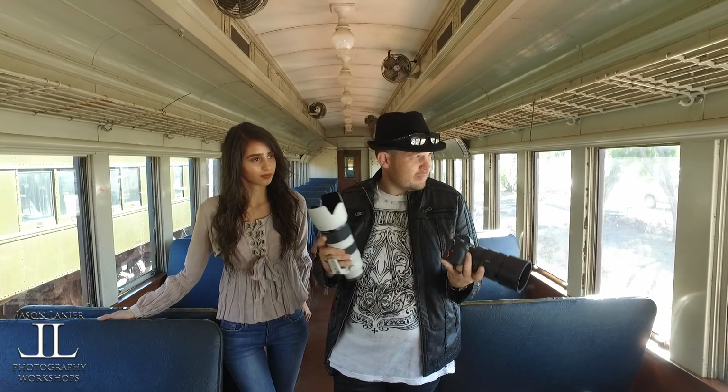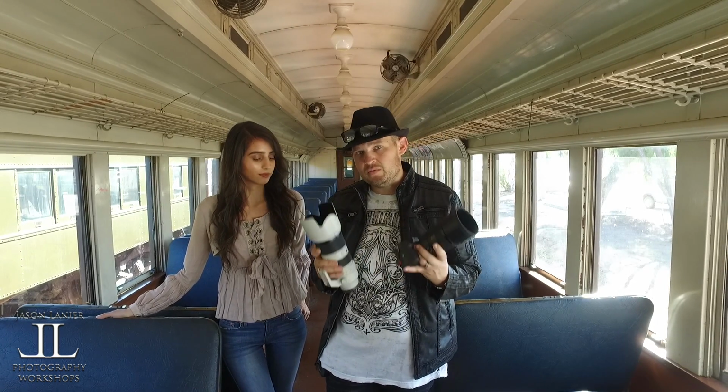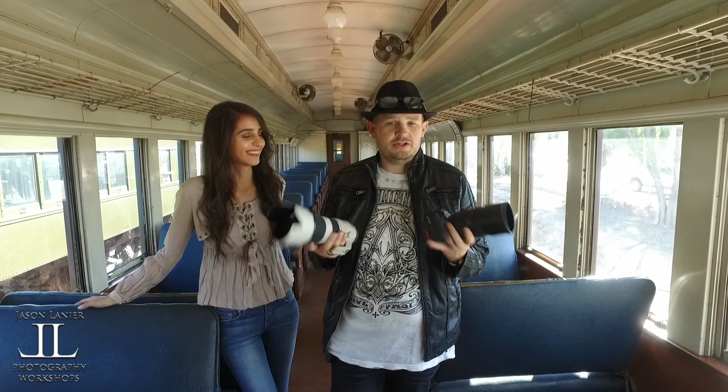Now, it's daytime right now, so we're going to have to wait to do a separate night test comparing the bokeh between these two, but we will. So at any rate, guys, we're going to start shooting and share it with you.